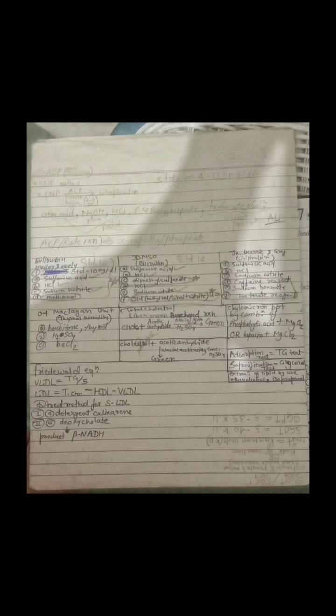Now ACP rate reaction is done using the reagent alpha naphthyl phosphate. Now some formulas which we have learned. These formulas are known by a special term, that is the Friedewald equation. VLDL is TG by 5, LDL equals total cholesterol minus HDL minus VLDL.